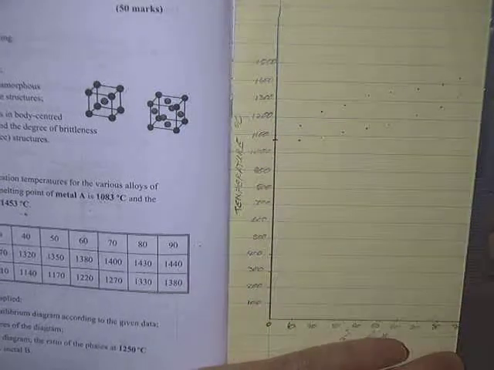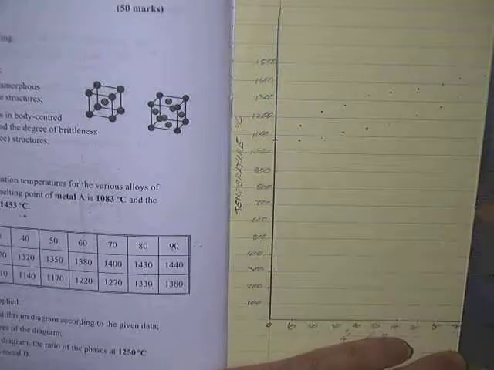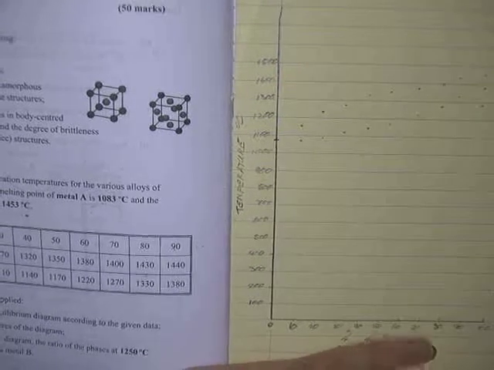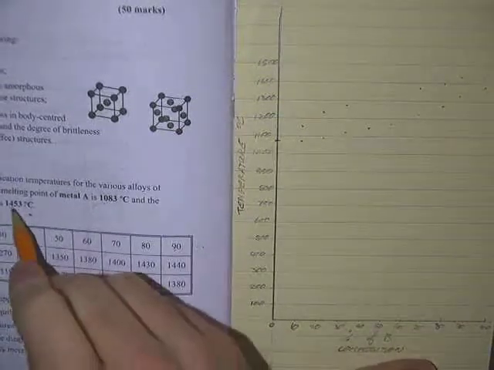At 80%, 1430 and 1330. At 90%, 1440 and 1380. 1380 is up here. And at 100%, 1453.